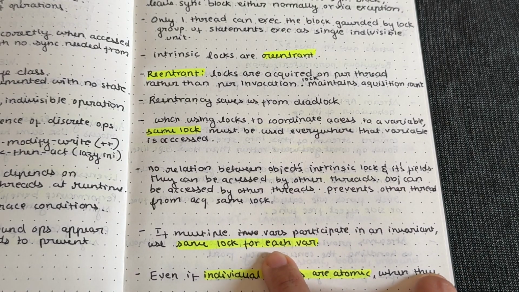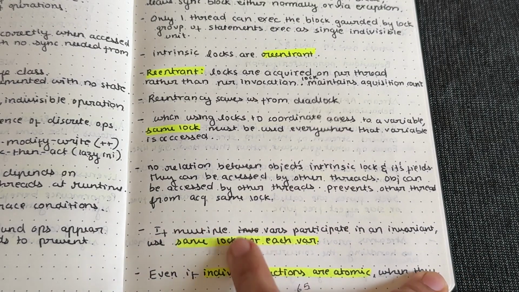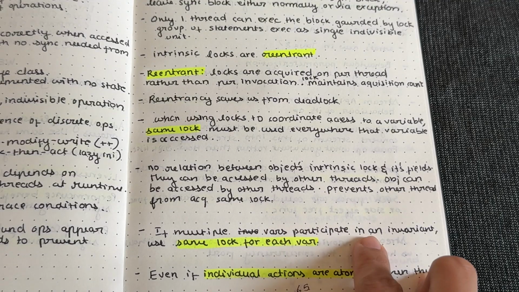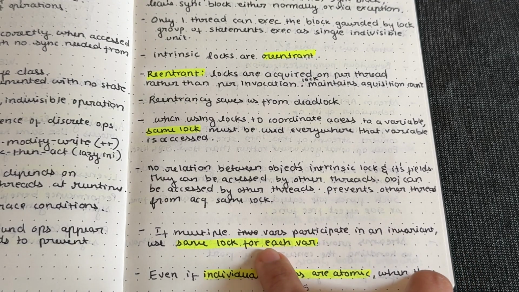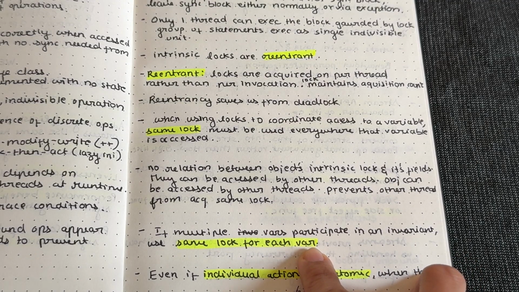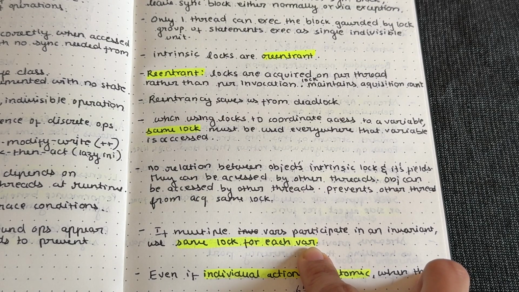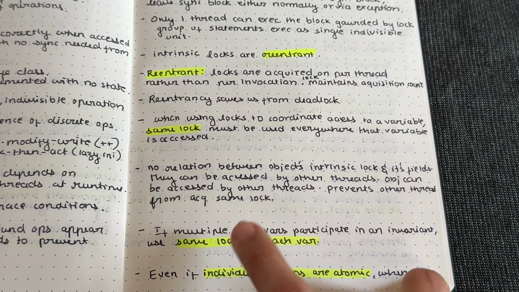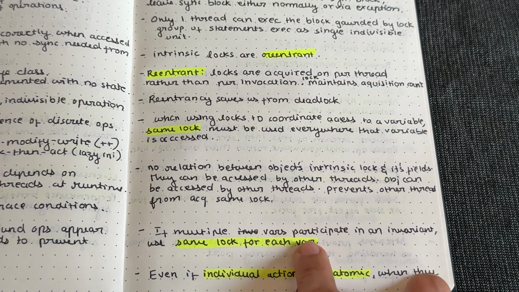This point is a revision of what we already studied. If multiple variables participate in an invariant, use the same lock for each variable. So if number and factors are related to each other, when I modify number, I should also modify factors in the same operation, in one atomic operation. For that to happen, I need to use the same lock for both of them.